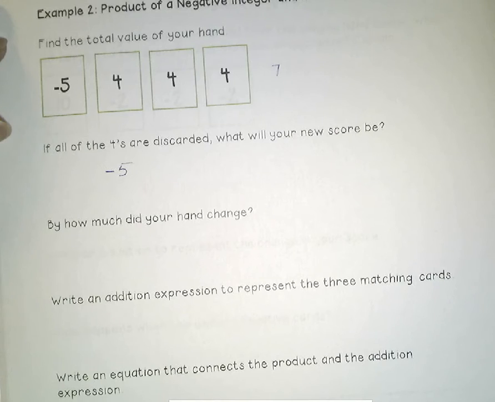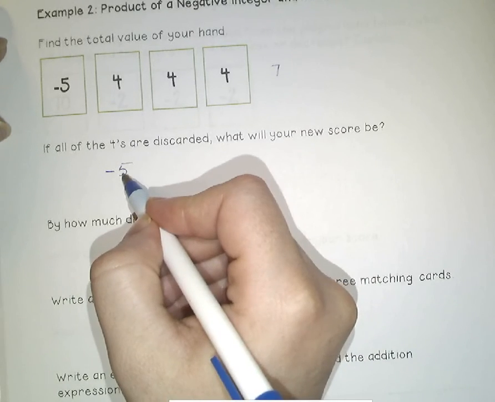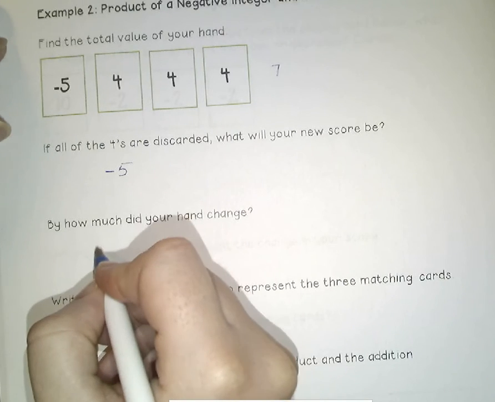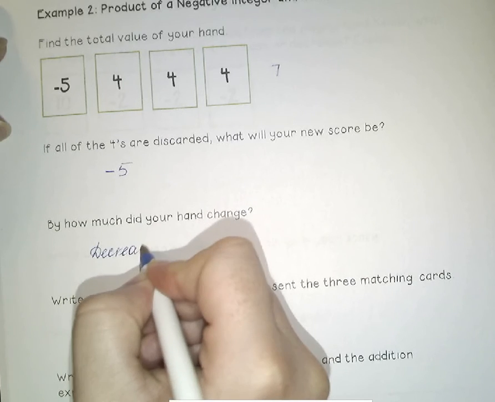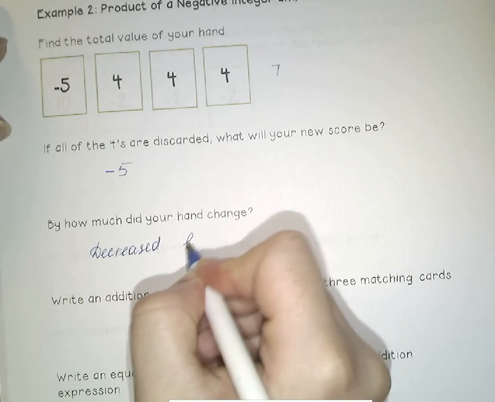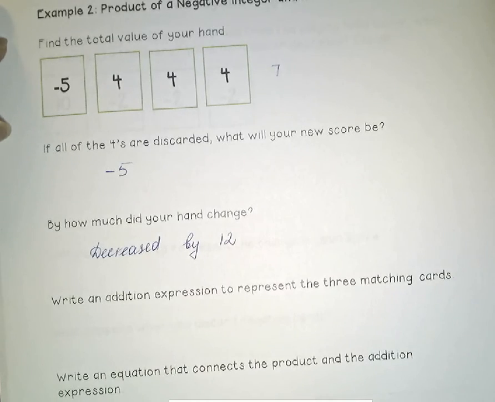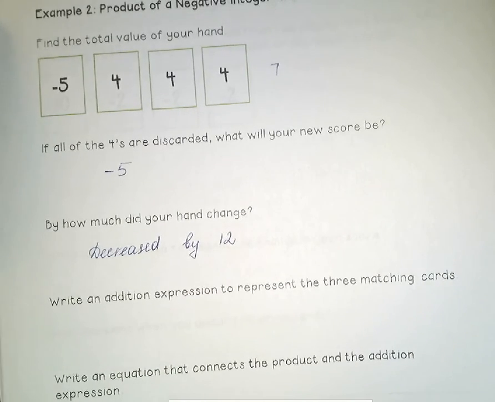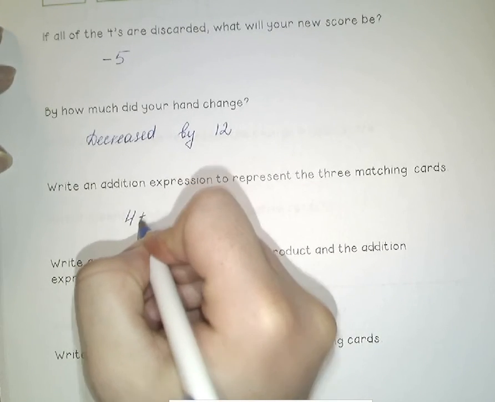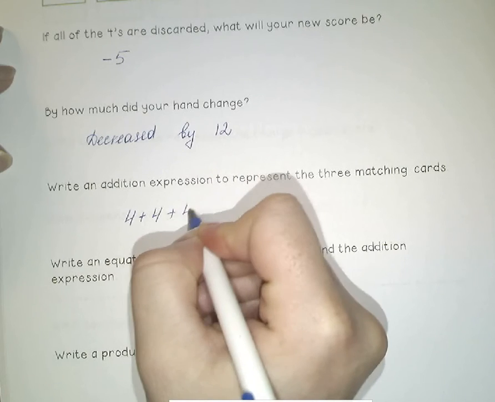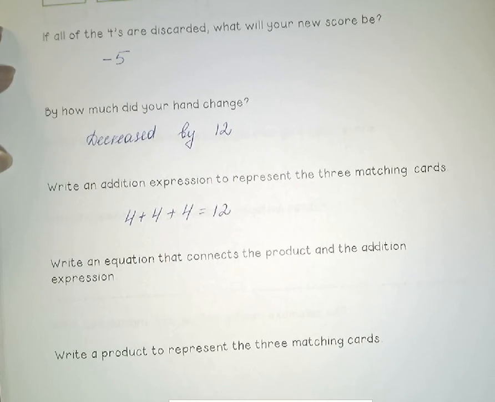By how much did your hand change? It went from 7 to -5. So it decreased by 12, didn't it? Decreased by 12. Write an addition expression to represent the three matching cards. Okay, so 4 plus 4 plus 4 equals 12.